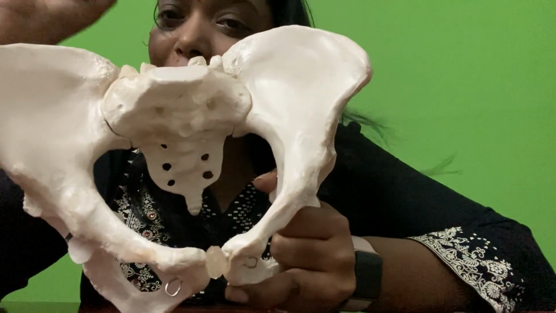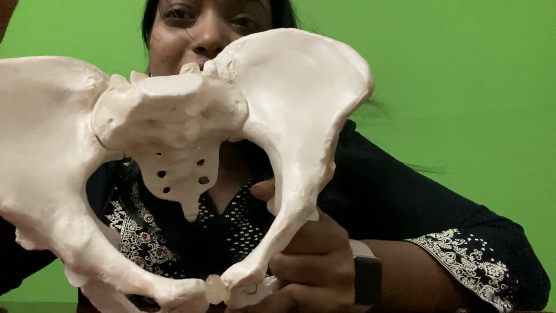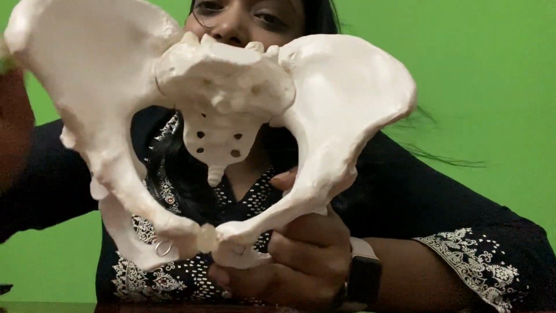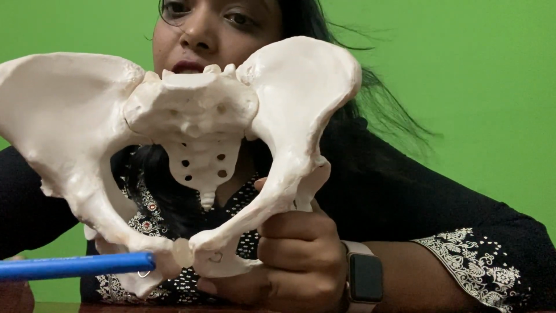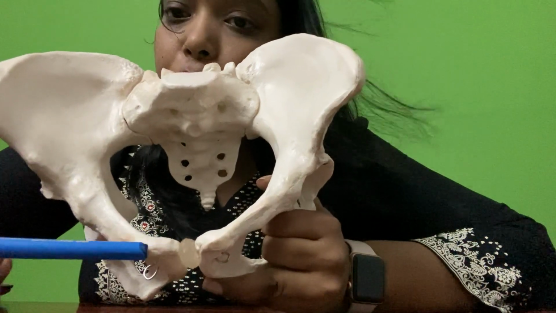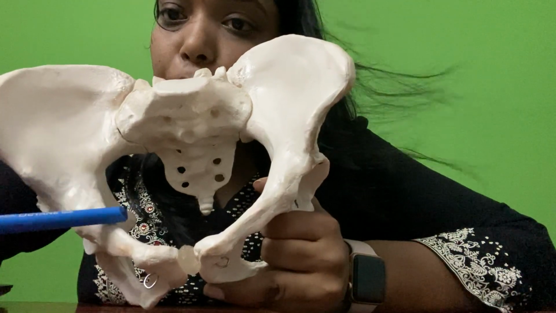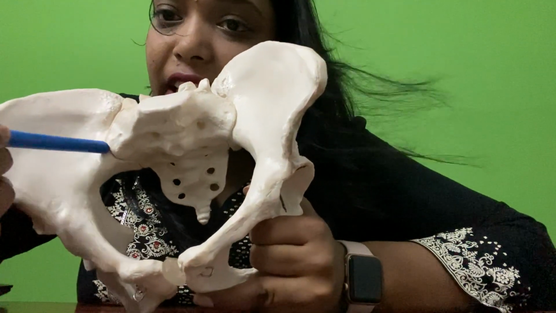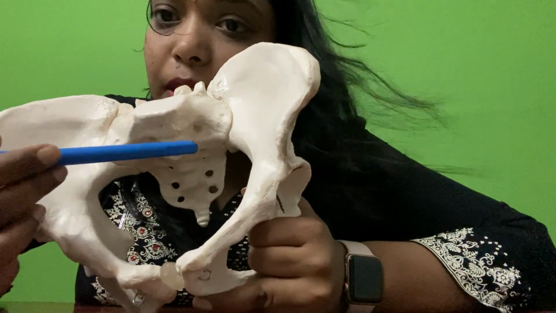So for pelvic inlet or pelvic brim, the mnemonic is PIS: 3P, 2I, 3S. 3P: pubic symphysis, pubic tubercle, pubic crest; 2I: iliopubic eminence, iliopectineal line; 3S: sacroiliac joint, ala of the sacrum, sacral promontory.